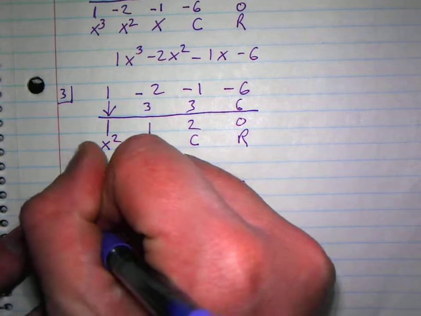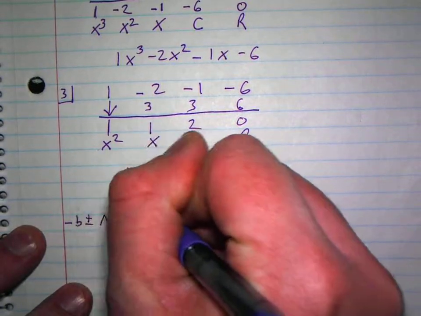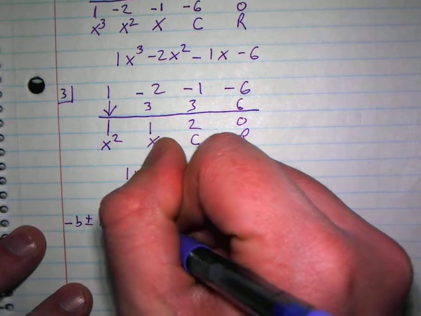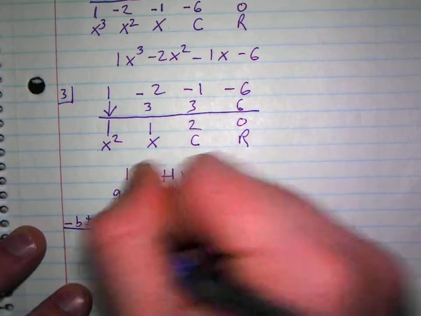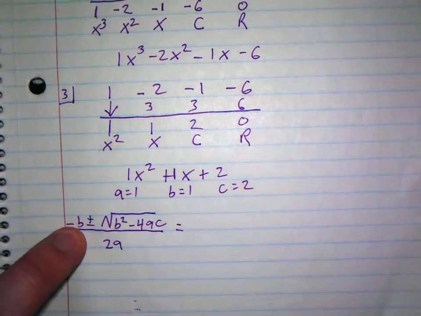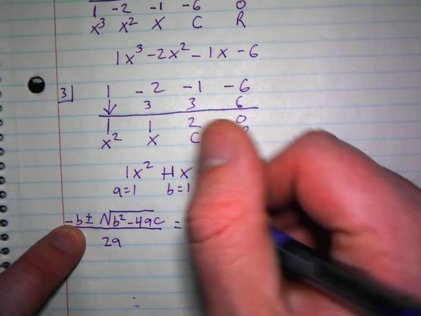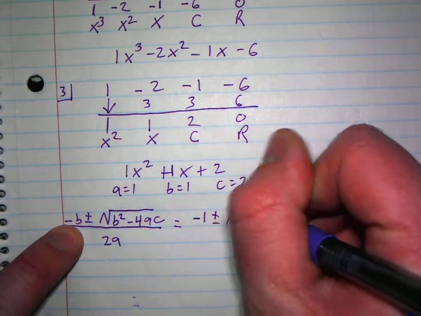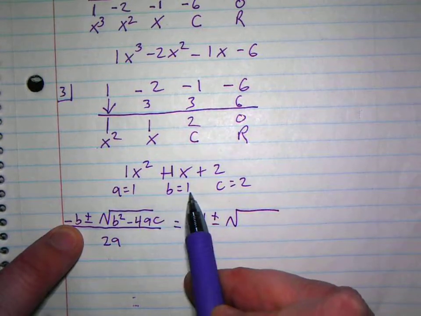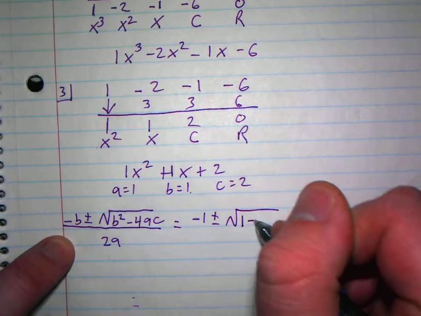The formula is negative b plus or minus square root b squared minus 4ac over 2a. Negative b would be negative 1, right? B squared would be 1 squared, 1.